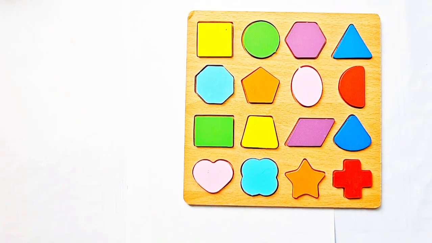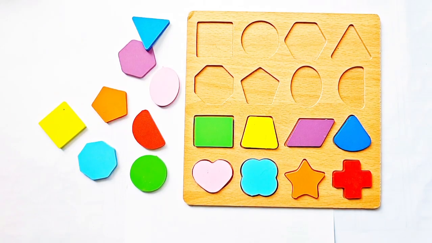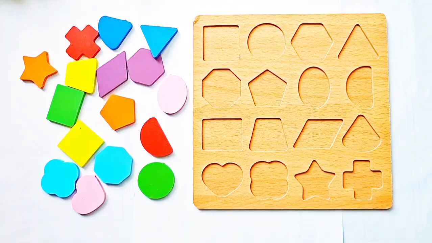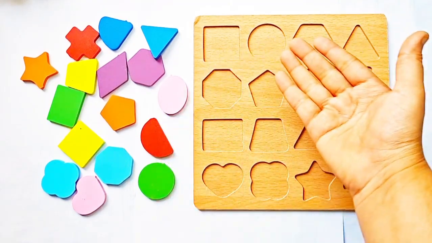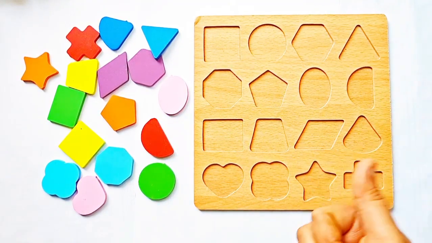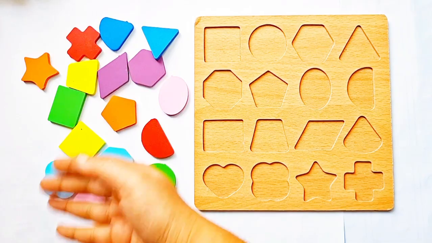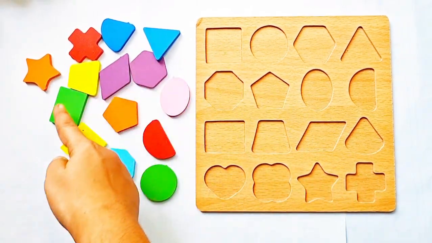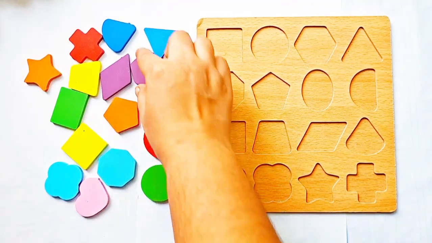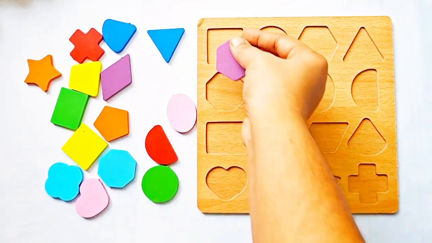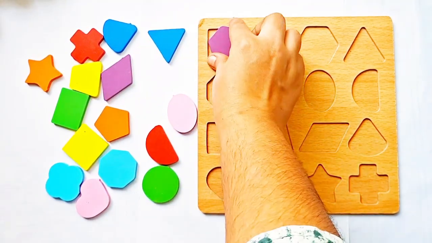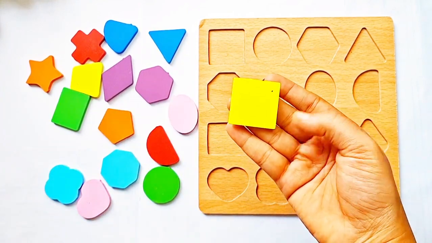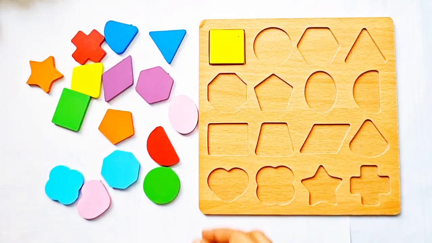Hello, hello. Oh no, all our shapes are gone. Kids, today we are going to learn shapes puzzle. Let's find first shape, square. Let's find square. This one? No, no. Square. Yes. Yellow color. Square.